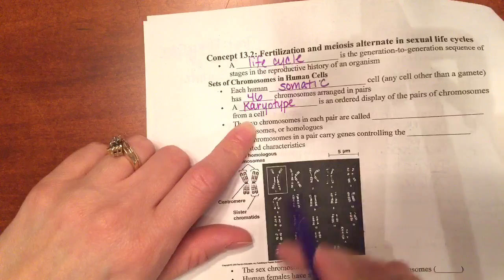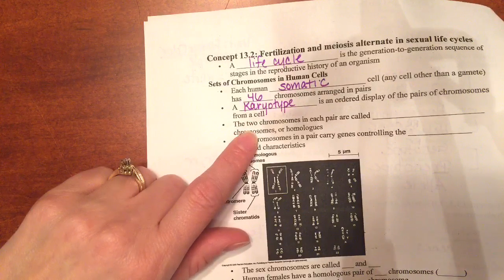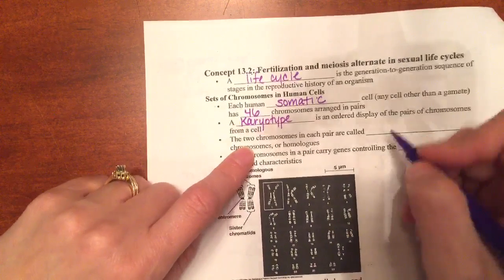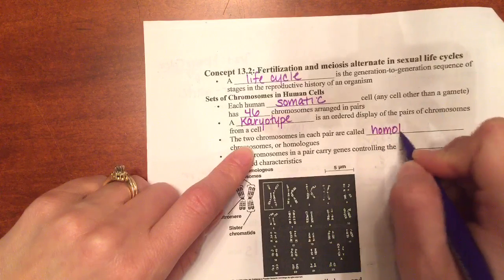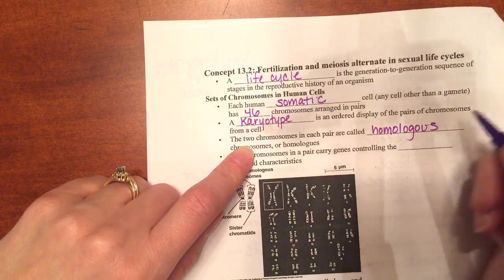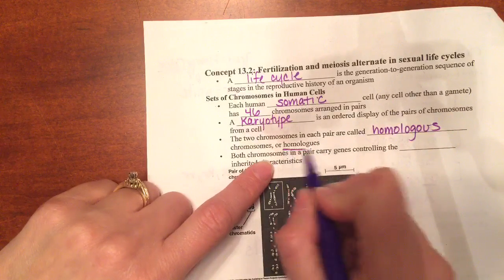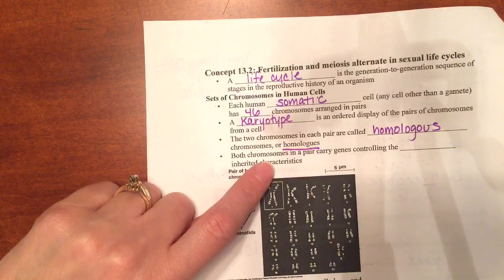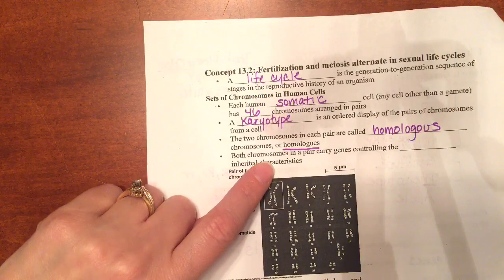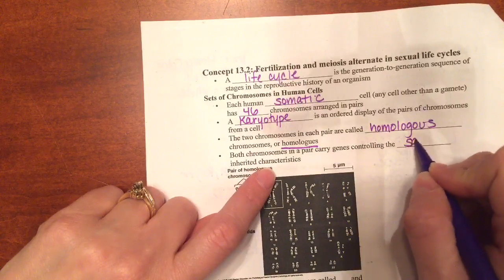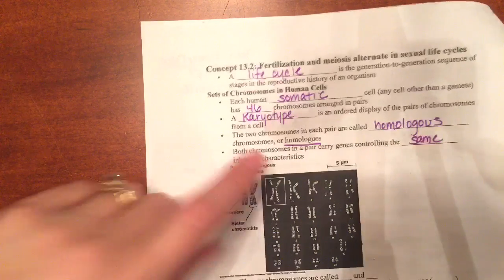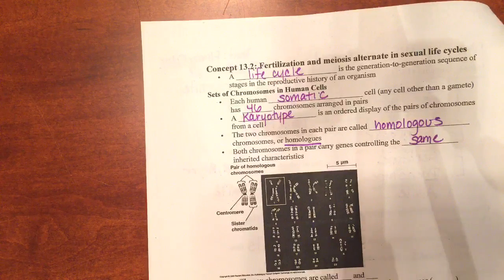So this right here is the karyotype that we've talked about. So the 2 chromosomes in each pair are called homologous chromosomes, or homologs. So if you see this word, it's the same as homologous chromosomes. Both chromosomes in a pair carry genes controlling the same inherited characteristics, meaning that in the same spot they both have a flower color gene, even though one might have a purple flower color gene and one might have a white. They have different alleles, but the same gene, the same trait, genes controlling the same trait.